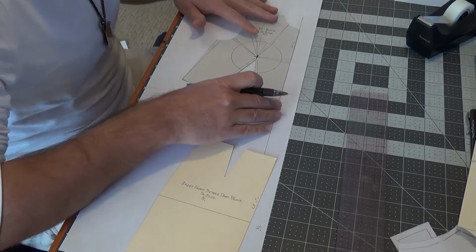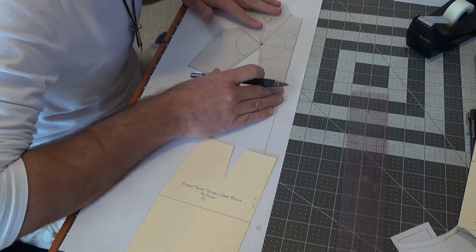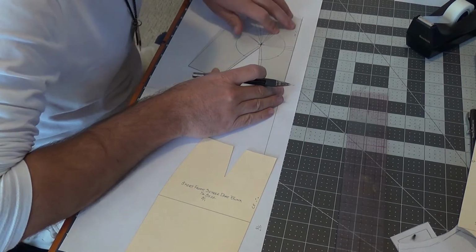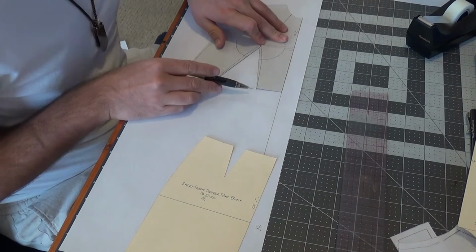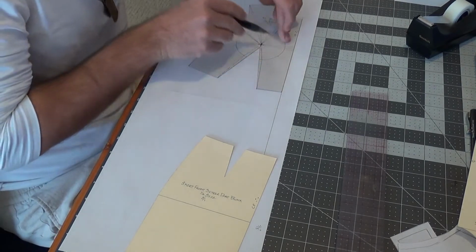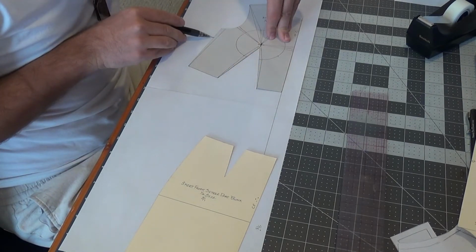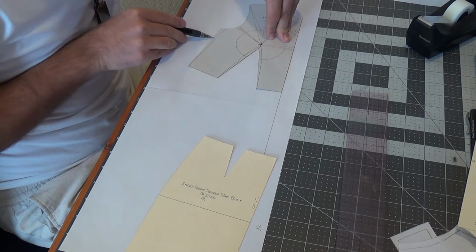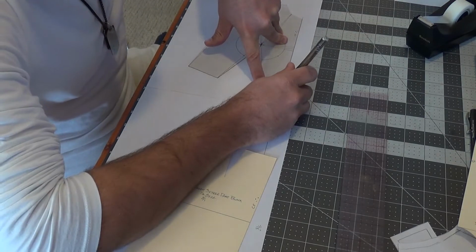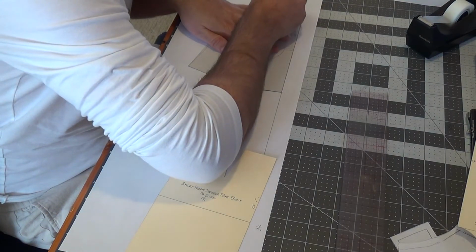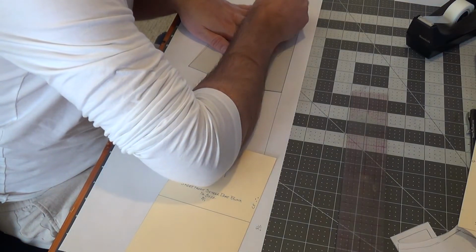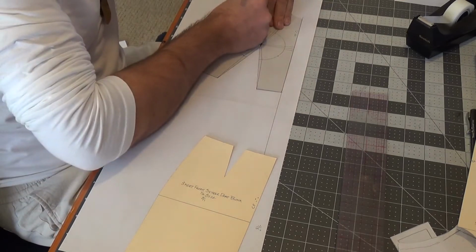So first I am going to start at my lower dart leg right here and trace the entire top over to where I want the dart to go. Just like typical pivoting, include all of your notches.